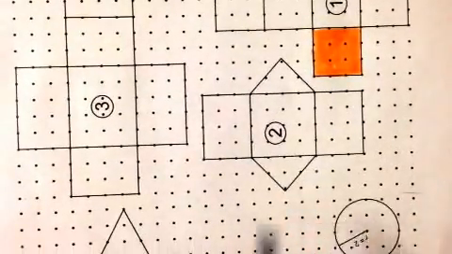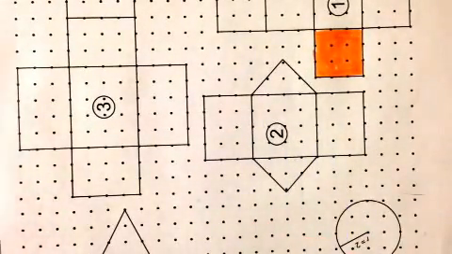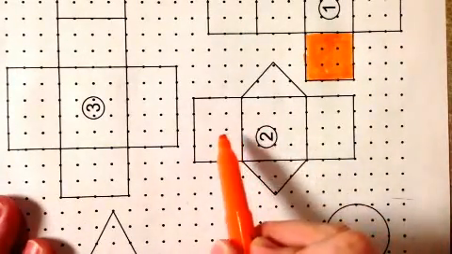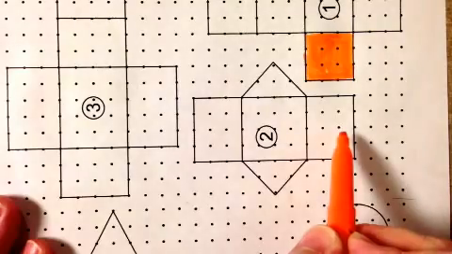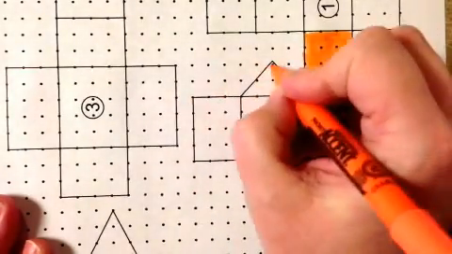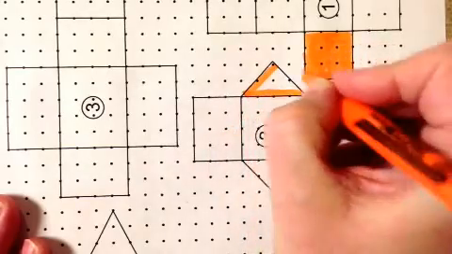And figure number 2 is right here. And it's going to be named by its bases. We can only have 2 bases. And you'll notice the other shapes are rectangles. There's 3 rectangles, so that can't be our bases. So our bases are the 2 triangles. Shade in your 2 triangle bases.